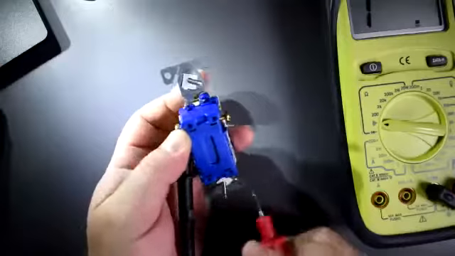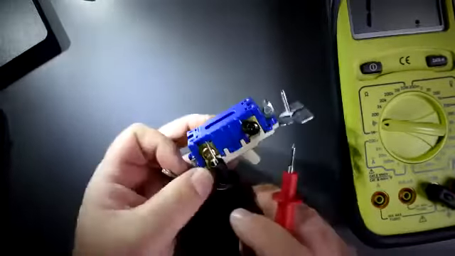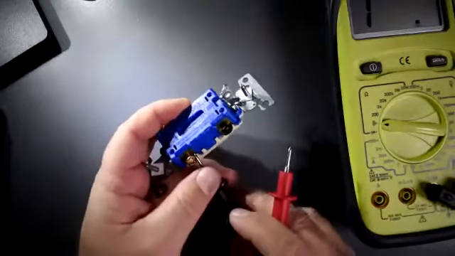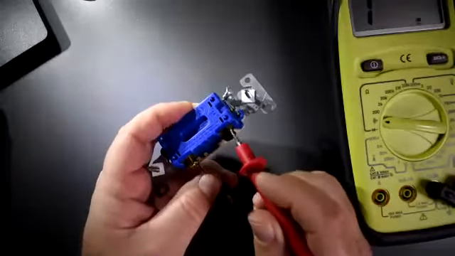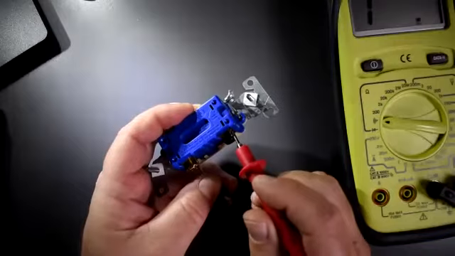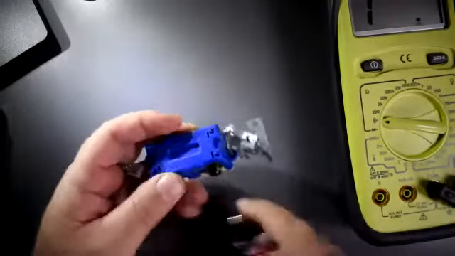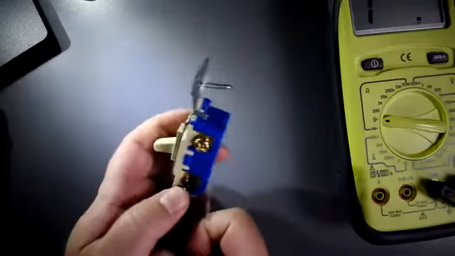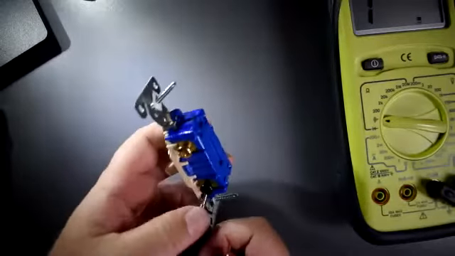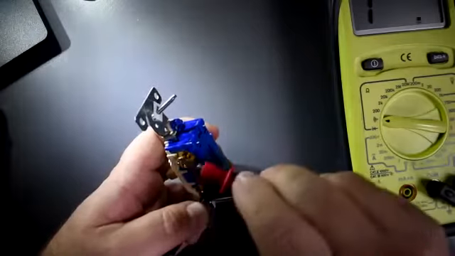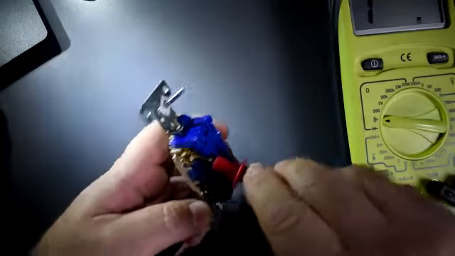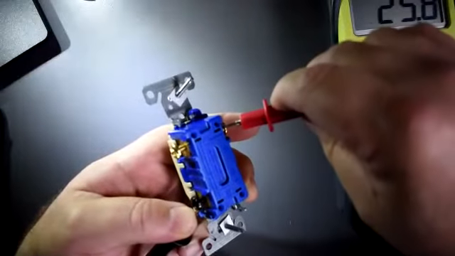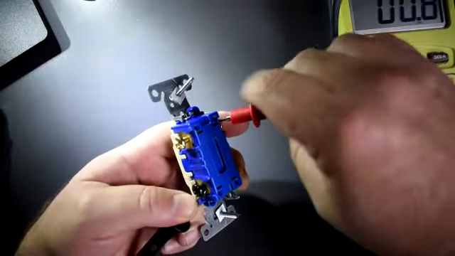All right, let's see if we have the common here. This one doesn't work. But let's say if we keep one lead on the common, let's see if we can make a connection with either of the travelers. Nothing here. Let's see if the other traveler works. Look at that. It works.